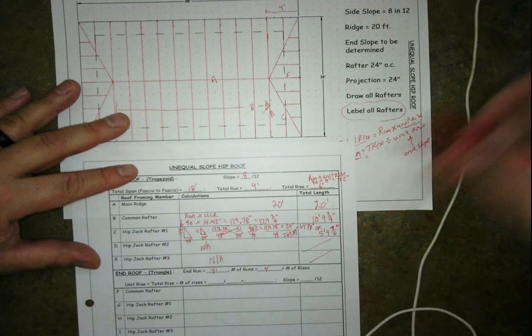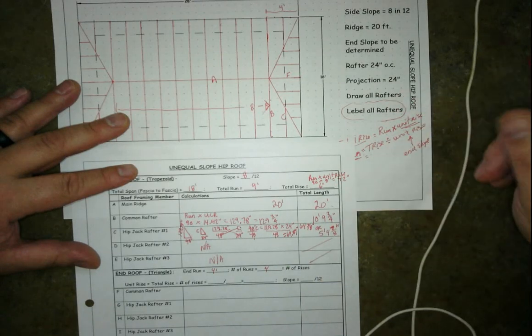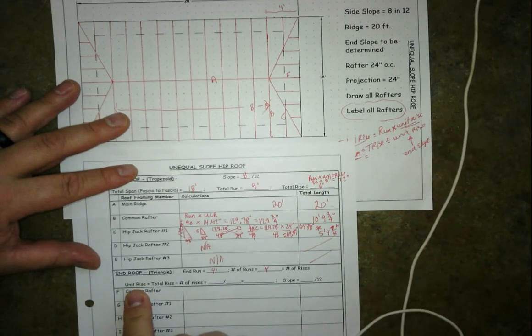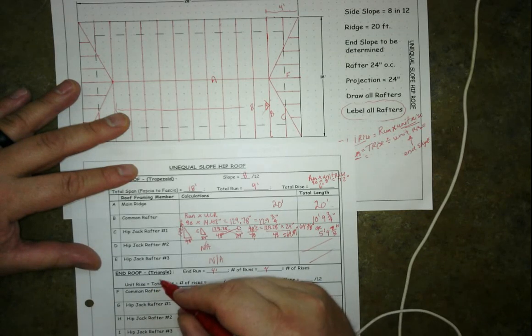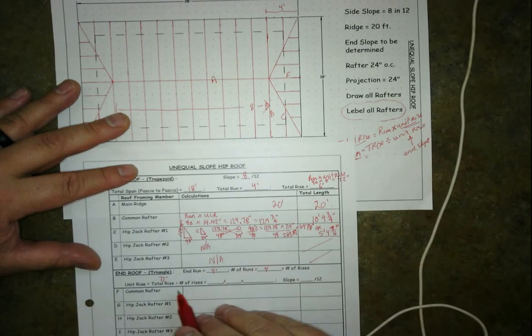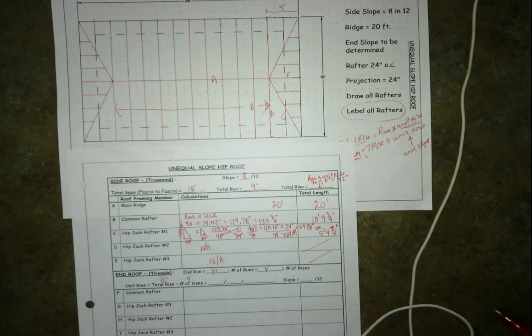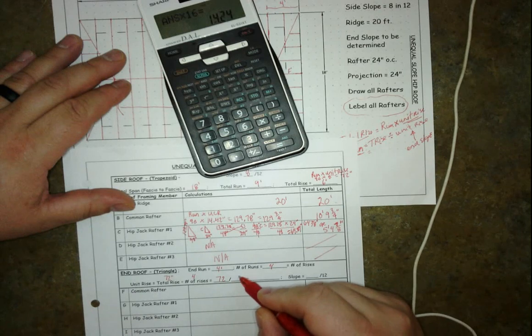Okay, so that's a little bit of a hint there on how we can actually figure that out. Okay, but here's a formula. If we want to get the unit rise, we take the total rise and we divide by the number of rises. The total rise is basically 72, right? We have it right there, 72, divided by the number of rises, which is 4.